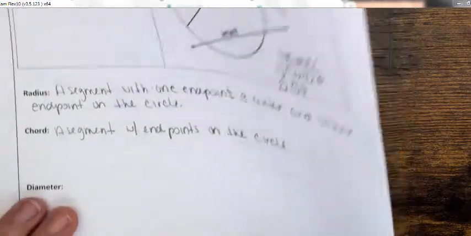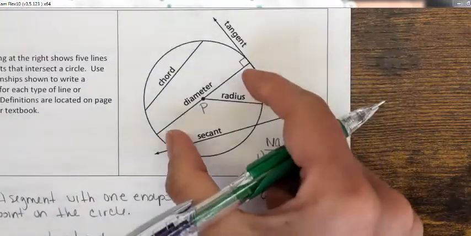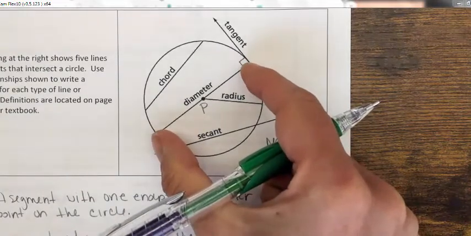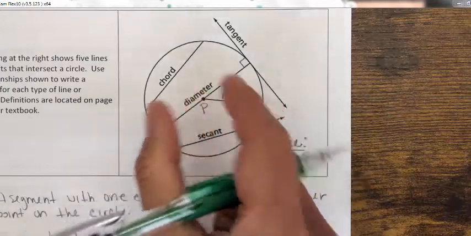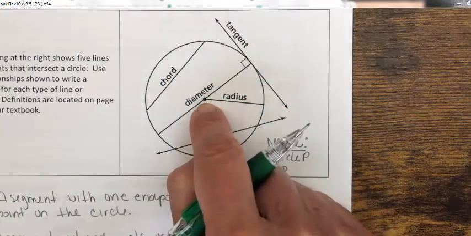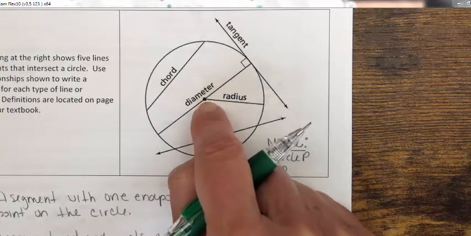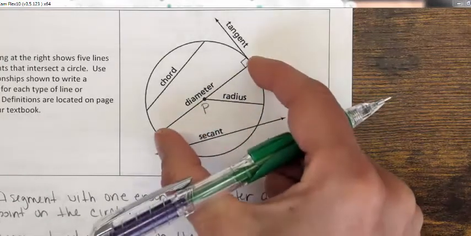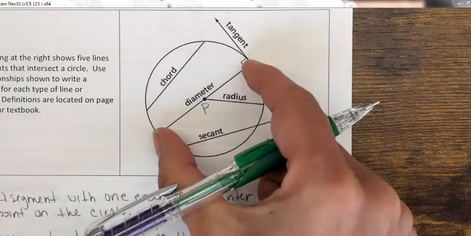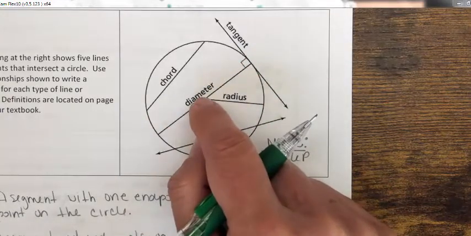Okay, now let's look at diameter. Here's our diameter. Notice that diameter is also a segment, so in that regard it's similar to a radius or a chord. But the diameter does, in fact, go through the center. Its endpoint's not on the center, though. The diameter has both of its endpoints on the actual circle, but it goes through the center.